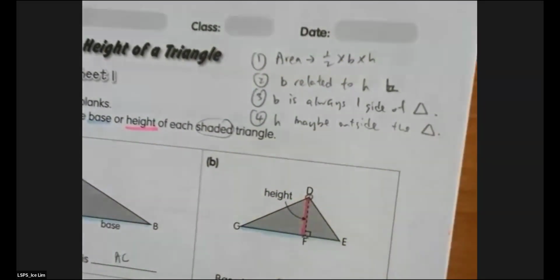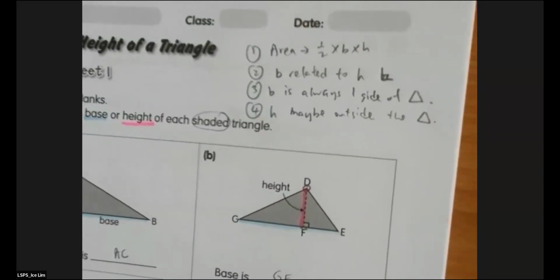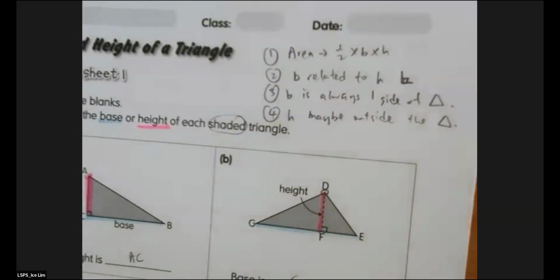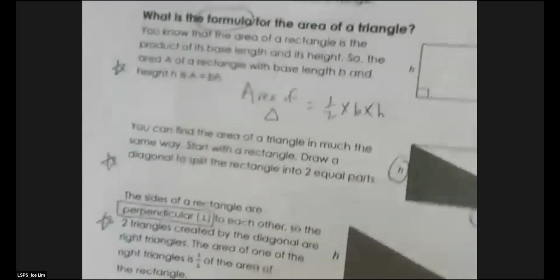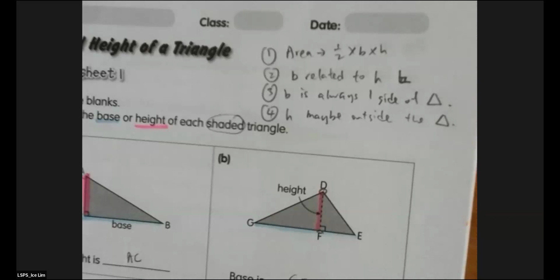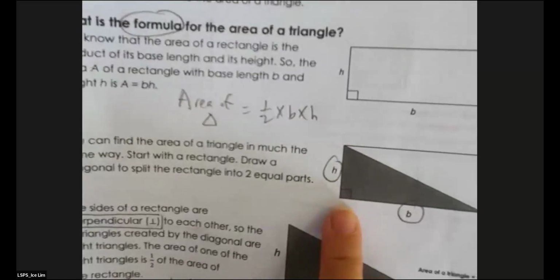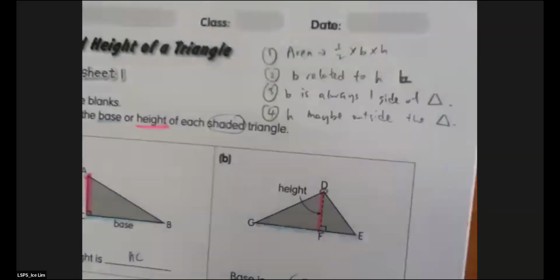The 4 key points. Number 1, area of the triangle is half times base times height. Okay, as I marked out on this same worksheet. Then point number 2, the base is related to the height by a right angle, so they are perpendicular to each other. Number 3, the base is always one side of the triangle. And number 4, the height sometimes may be outside the triangle. So these are the 4 key summary points that I keep highlighting to you.